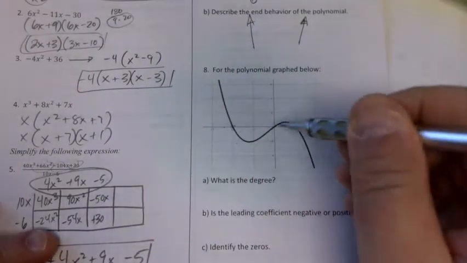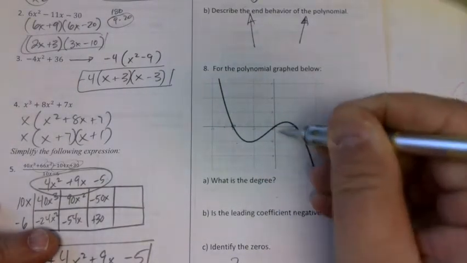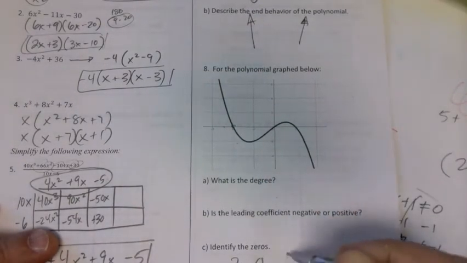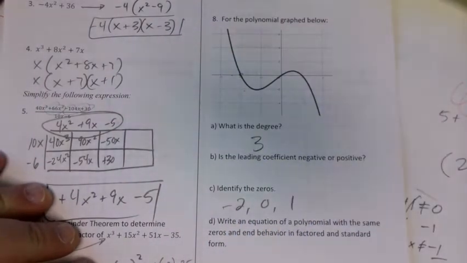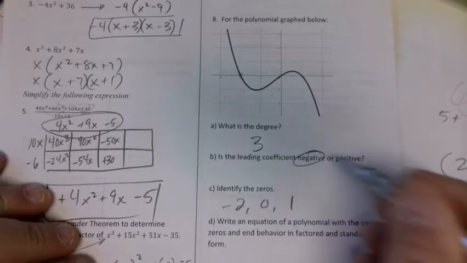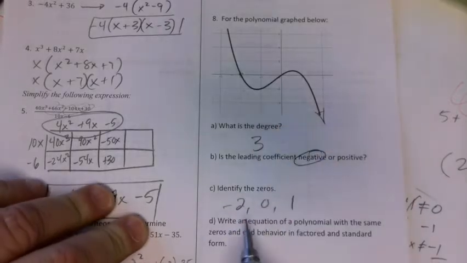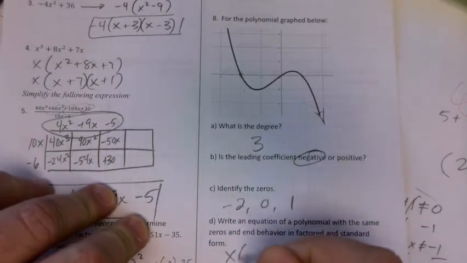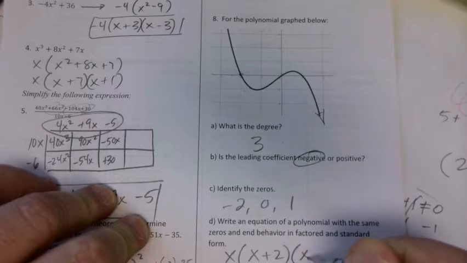Well, it's got 3 zeros, one at -2, one at 0, and one at 1. And I saw below that it was asking the 0, so I put it there. Since it has 3 zeros, it's a third degree. The leading coefficient is negative since it's going down to the right. Now, an equation for that, 0, that will have a factor of x. -2 will be x plus 2. 1 will be x minus 1.